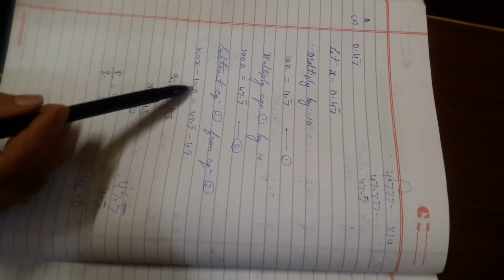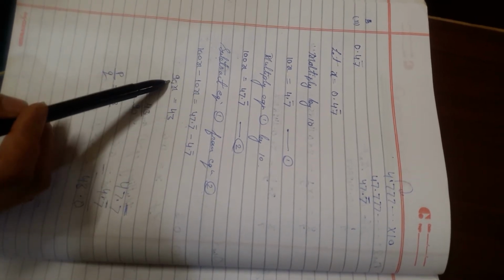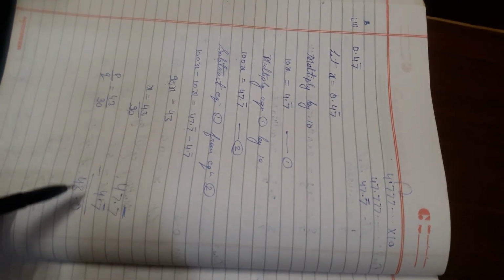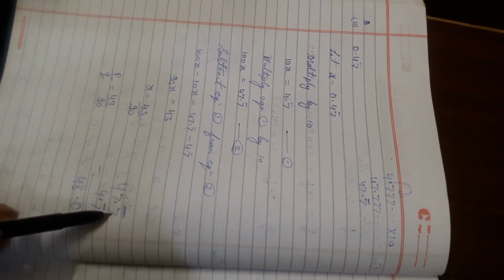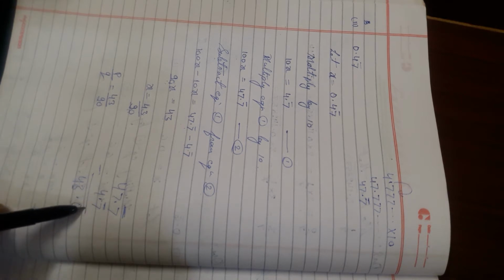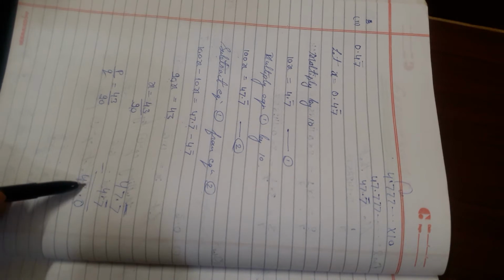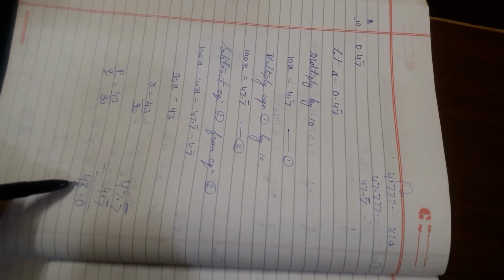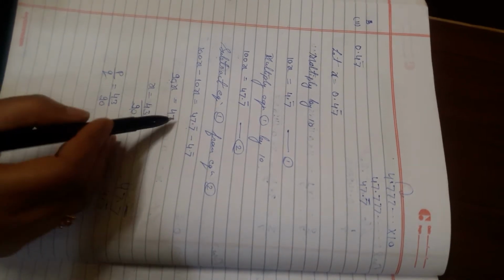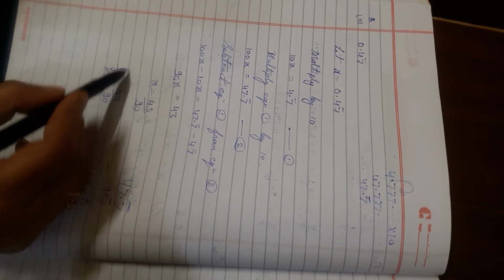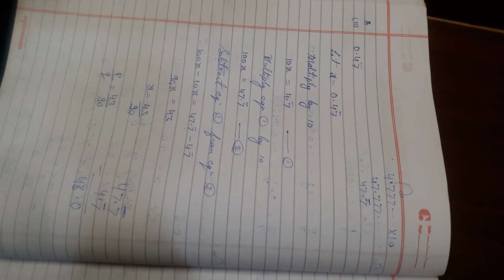Now 100x minus 10x equals 90x. For 47.7 bar, I have shown here how to do the subtraction: 47.7 bar minus 4.7 bar. The decimal should be below the decimal, and the answer is coming 43.0, meaning 43. So I have written here 43. So x equals 43 upon 90. This is our required answer in p upon q form.